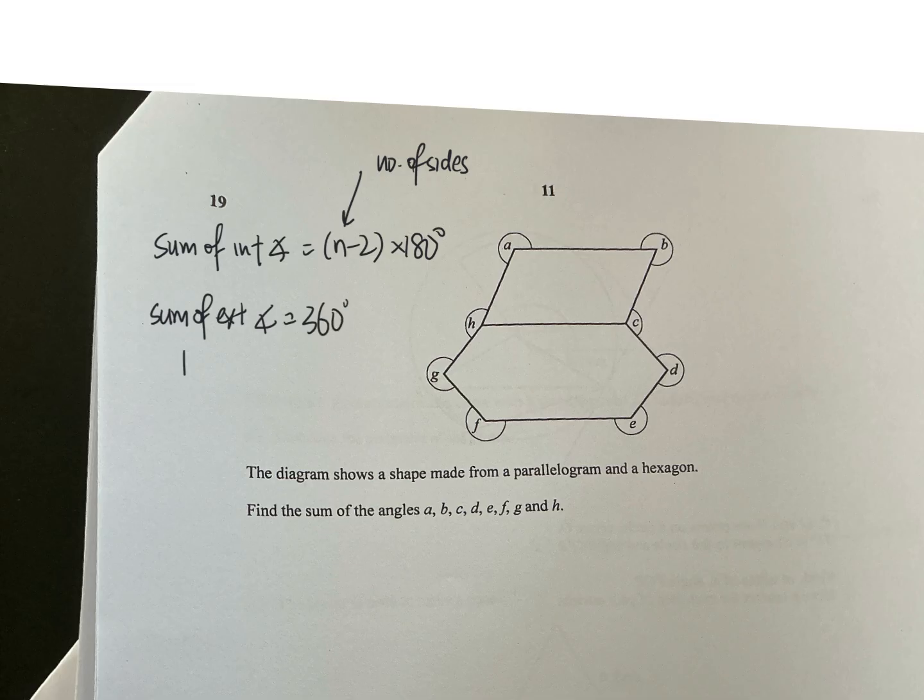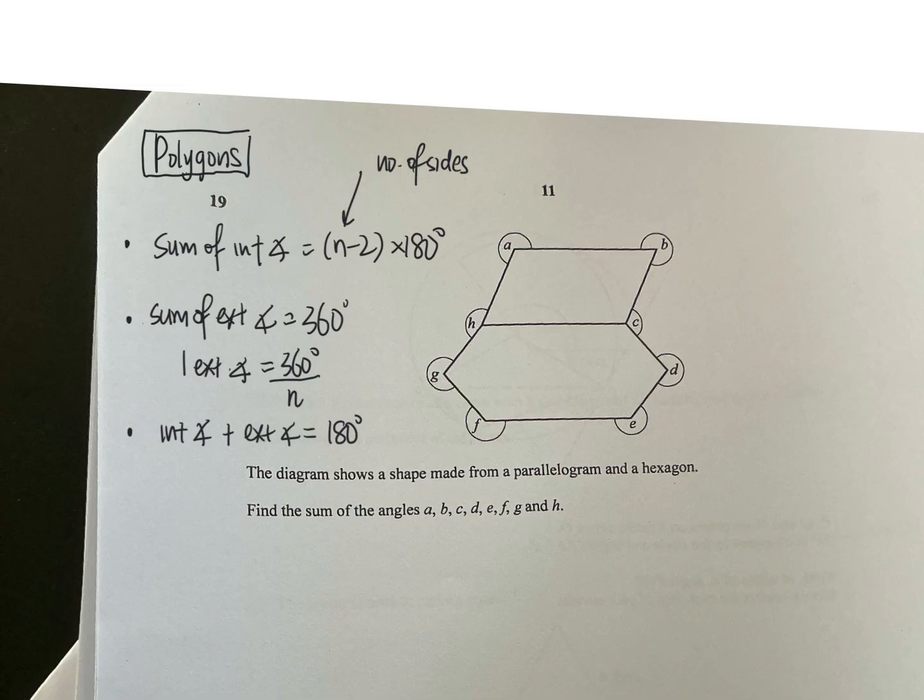So to find one exterior angle, we always use 360 divided by the number of sides. Last formula, interior angle plus exterior angle always sums up to 180, not 360. So these are the 3 important formulas for polygons to remember. When you see this kind of question, it cannot go away from this information.